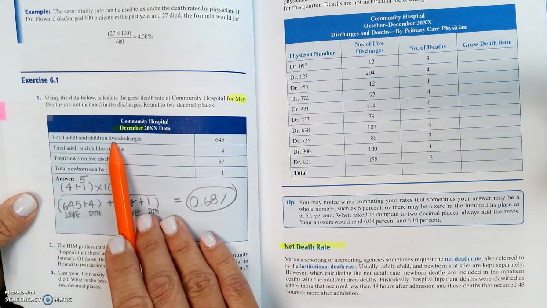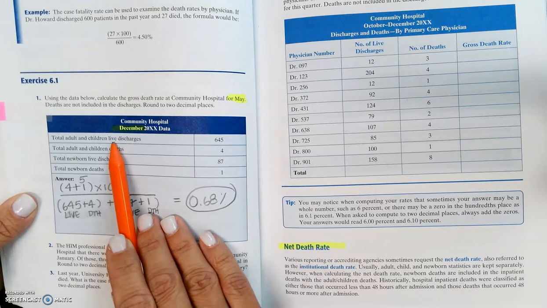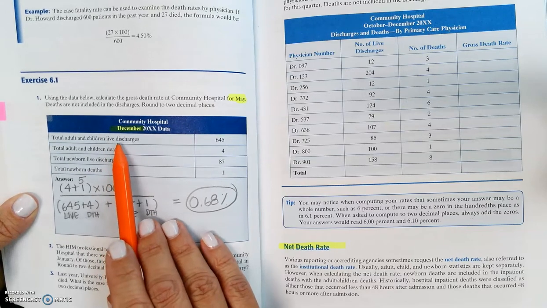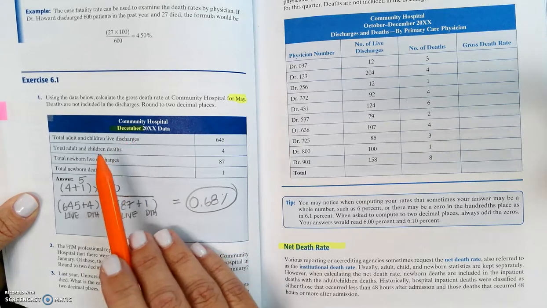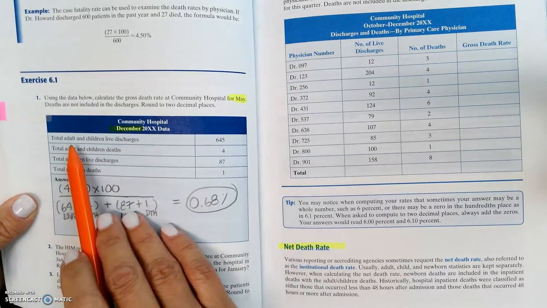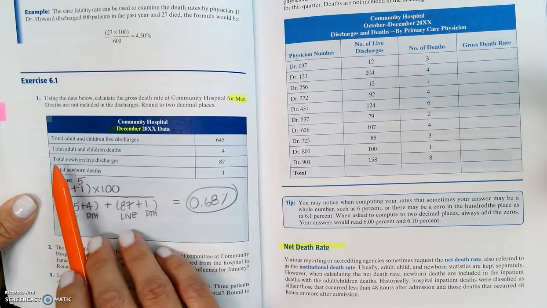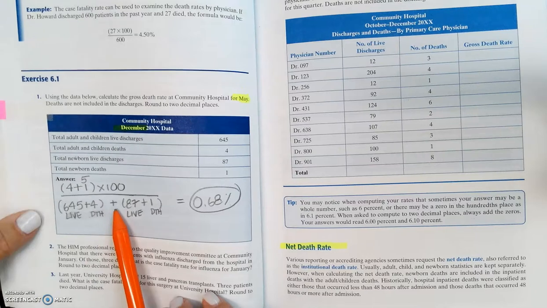This concept is still tripping some of you guys up about when to add deaths back to discharges. On your Chapter 5 quiz, you might have received an email from me that said, on numbers 9 and 10, you added in the deaths where you didn't need to because the deaths didn't say live discharges. But here's an example of where it does. Total adult and children live discharges, total adult and children deaths, newborn live discharges, and newborn deaths. And so I've written it out here and we're going to take a look at it.